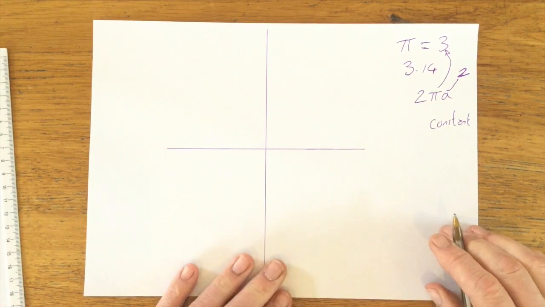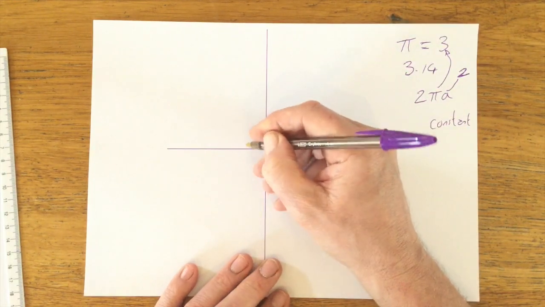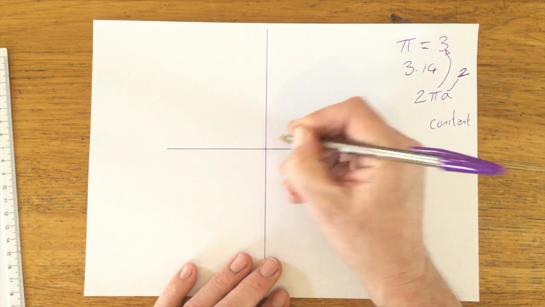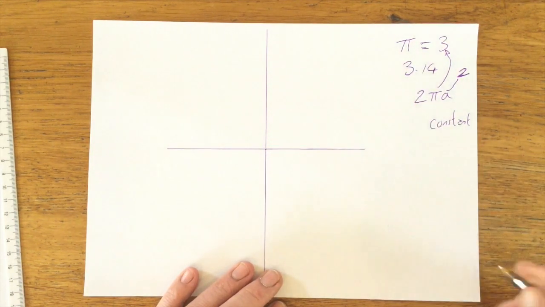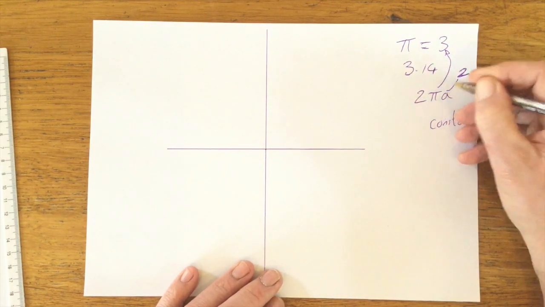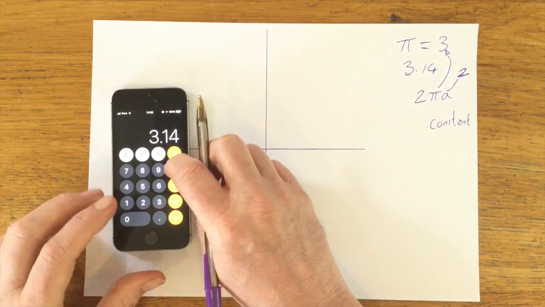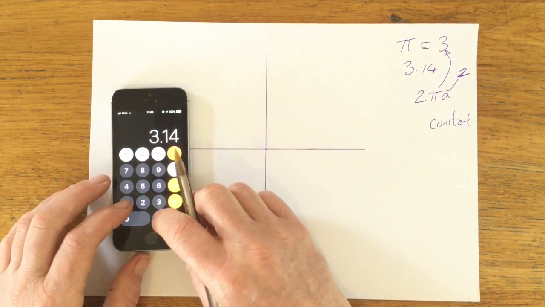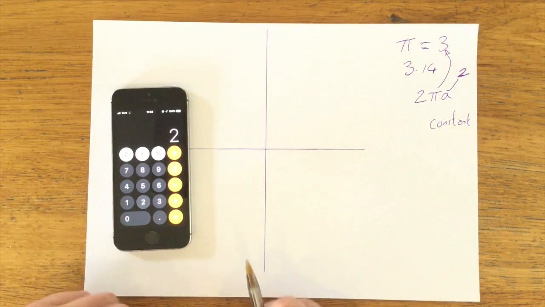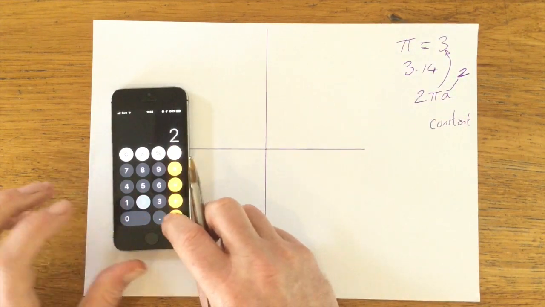So if you remember back, the 2 pi a is after a full turn, so we're going to go back to the first one. I'm going to start at 0. And then our next one is going to be up here, 2 pi a. So 3.14 times 2, and divide by 2.